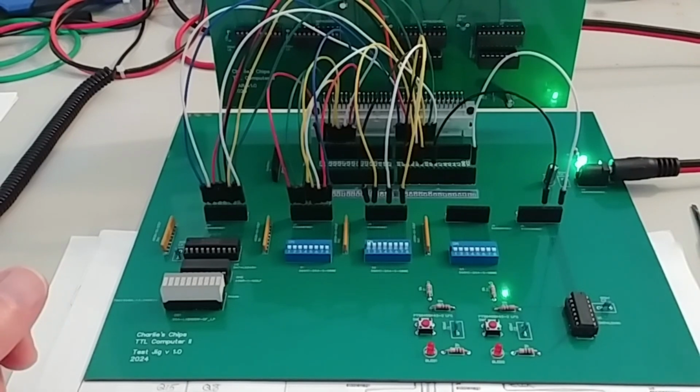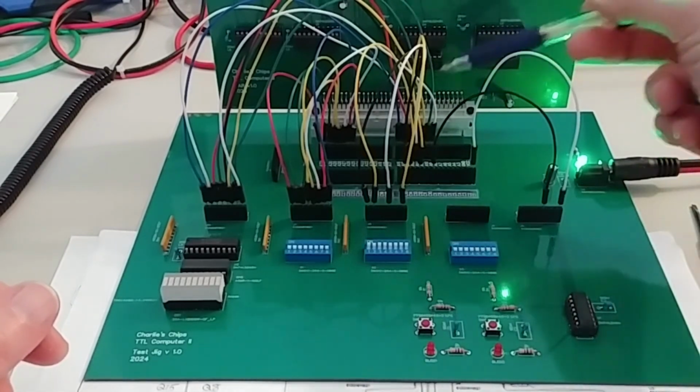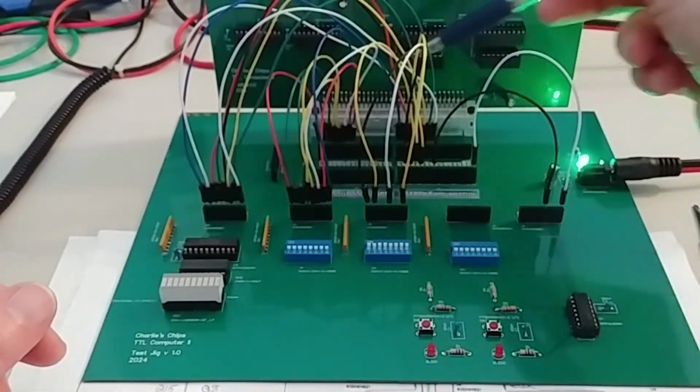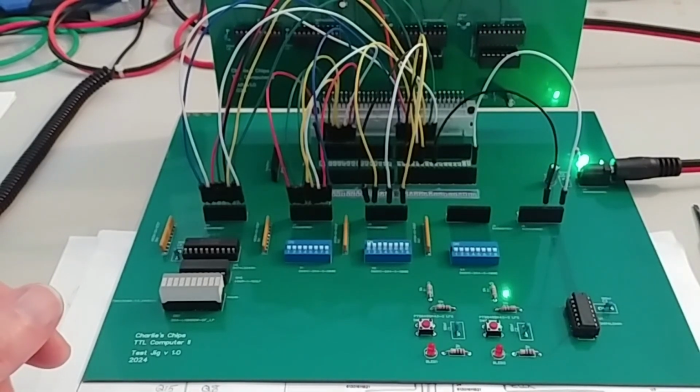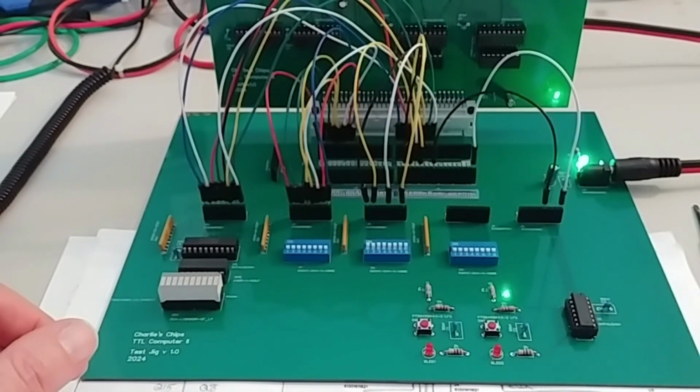The first time, we'll just be looking at the low order byte, and then we will have to repatch the output into the high order byte, and run through the same plan again, looking at the results on the high byte of the address register.